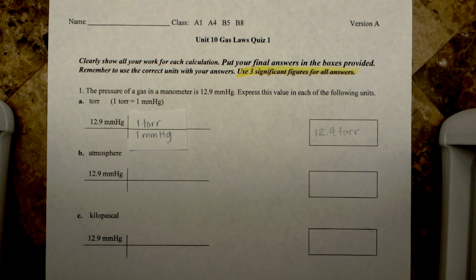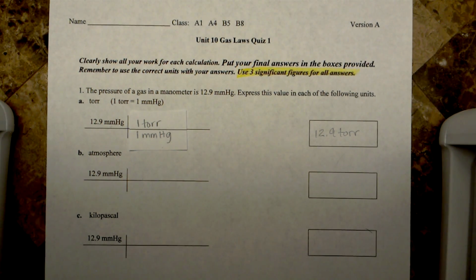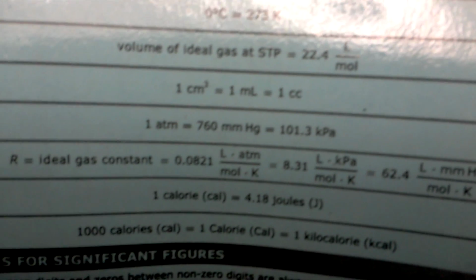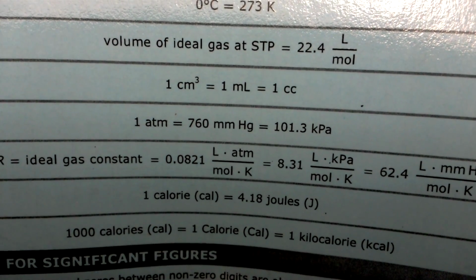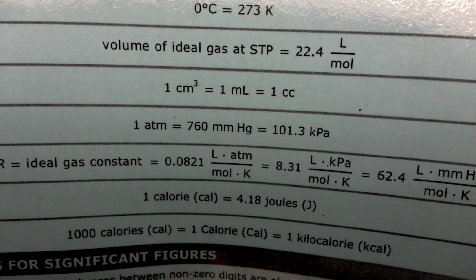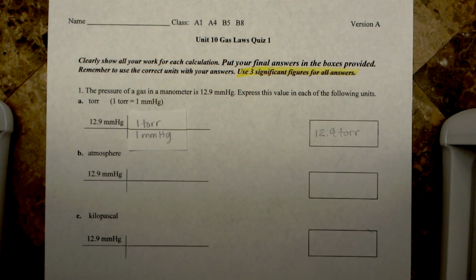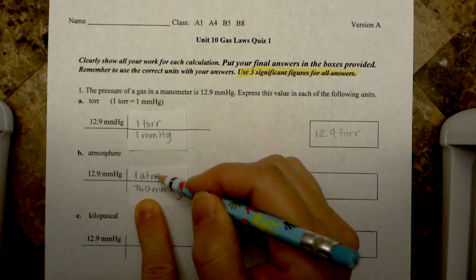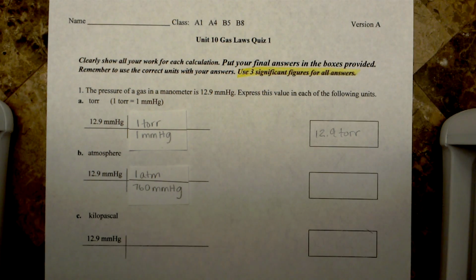The second one asks you to convert from millimeters of mercury to atmospheres, and you can do the second one and the third one by using the conversions on your reference chart. 1 atmosphere and 760 millimeters of mercury and 101.3 kilopascals are all equal to each other. Therefore, you can use them as fractions in your conversion. So you're just going to have to remember to put the 760 millimeters of mercury on the bottom. That way the units will cancel, and then you will get the final answer in the units desired.